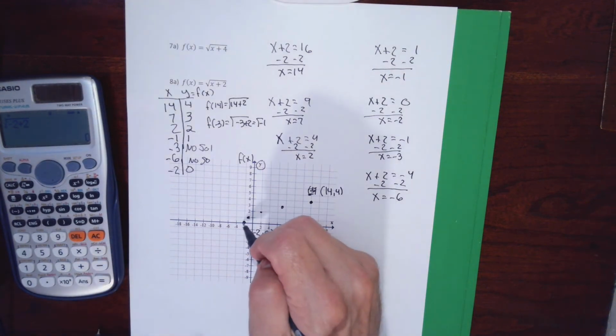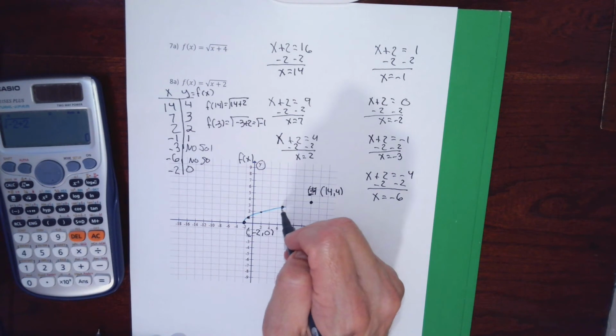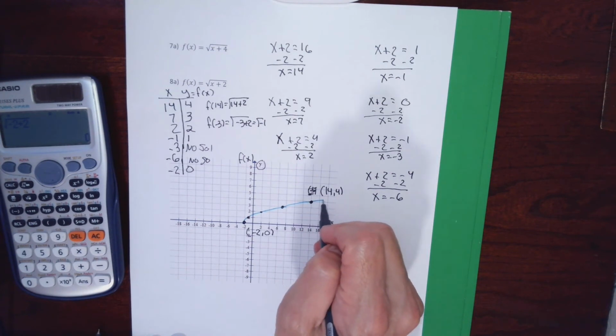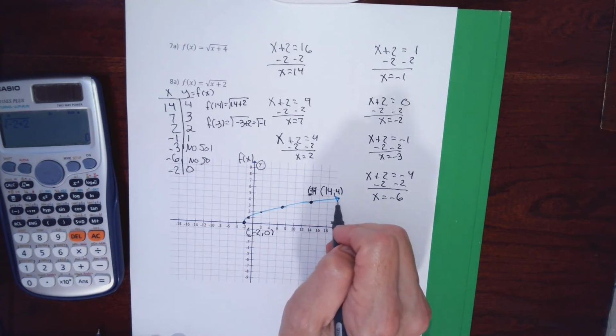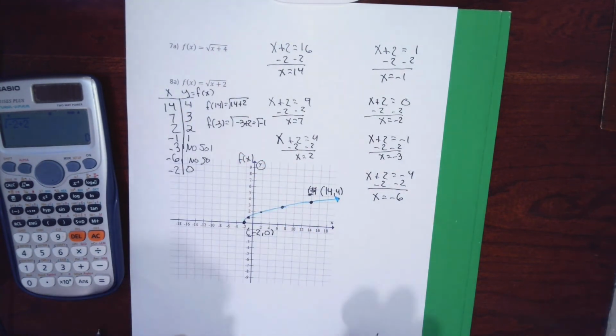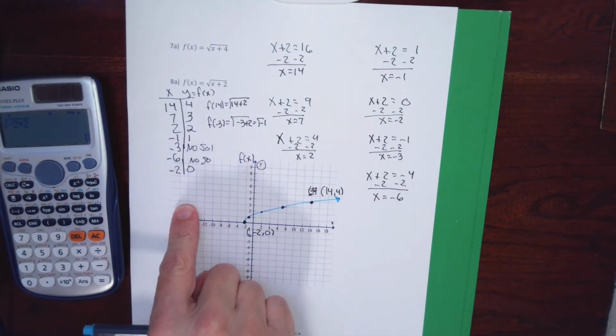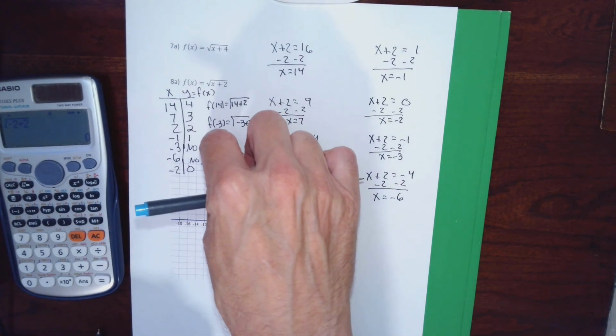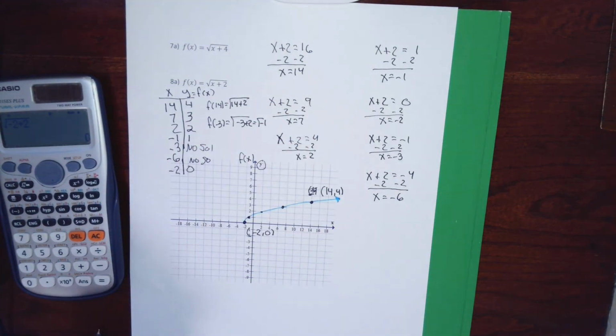This graph, again, is going to look pretty similar to my last graph, and it's going to continue to the right. I could plug numbers bigger than 14 in and not get an error, but it's not going to go off to the left because numbers less than negative 6 will still give me errors. So there's my make a table, sketch a graph.